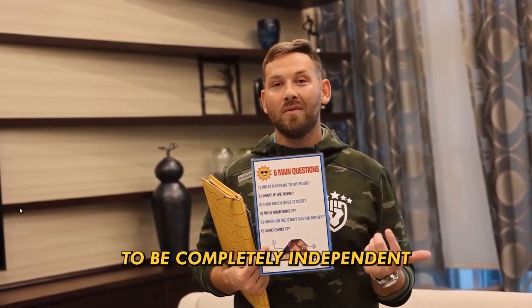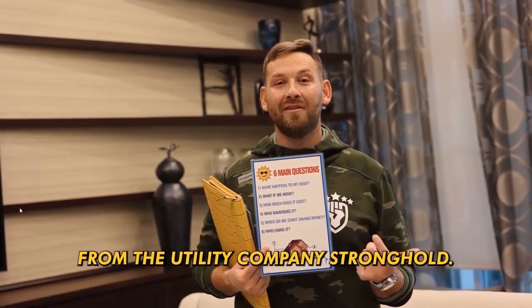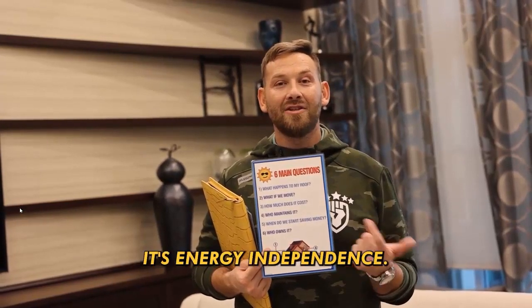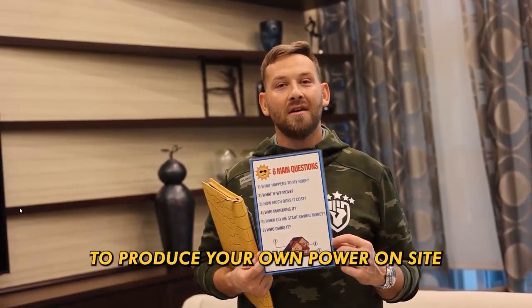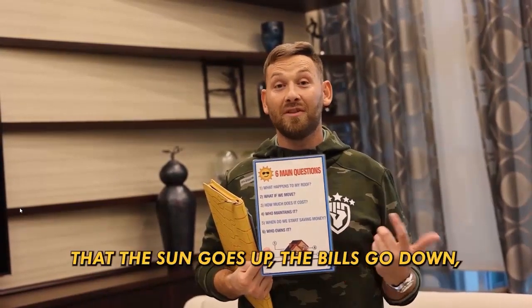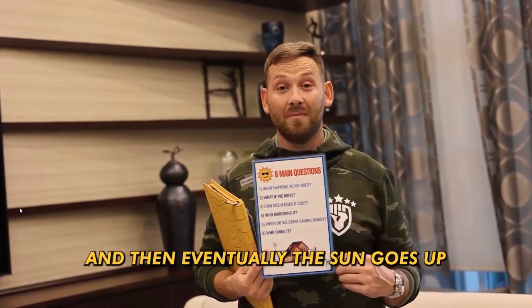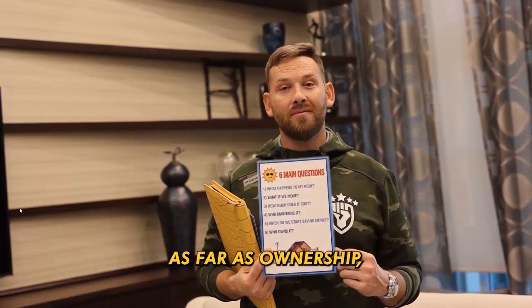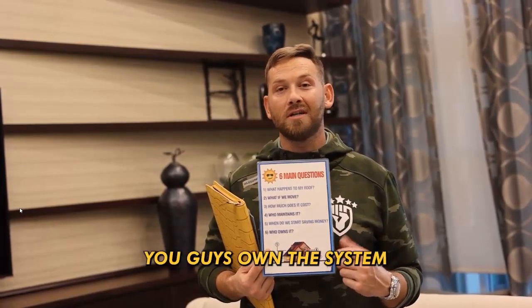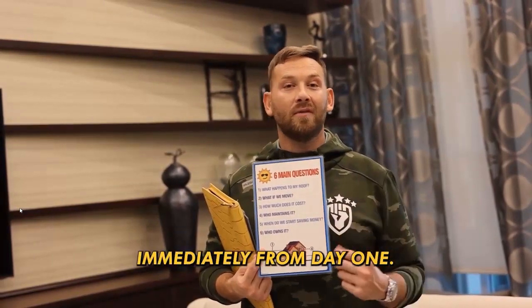People do this because they want to be completely independent from the utility company's stronghold. It's energy independence. It's having the ability to produce your own power on site, and eventually the sun goes up, the bills go down, and then eventually the sun goes up and there are no bills because you own your power. As far as ownership, this is true ownership.